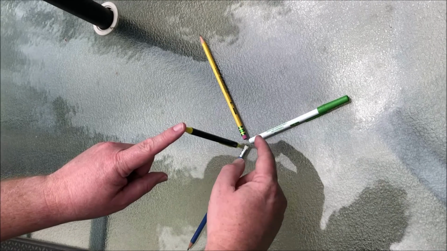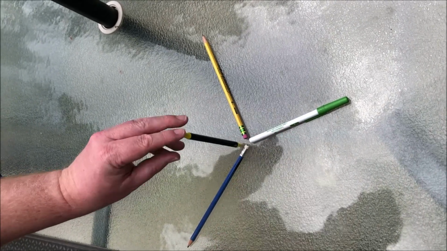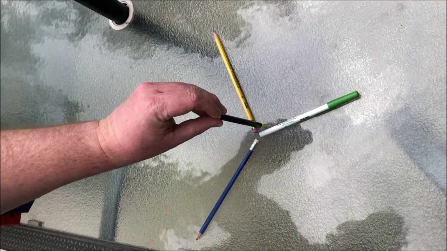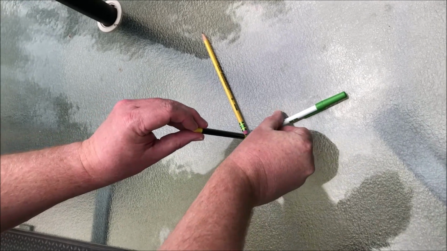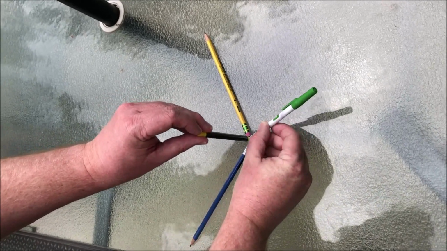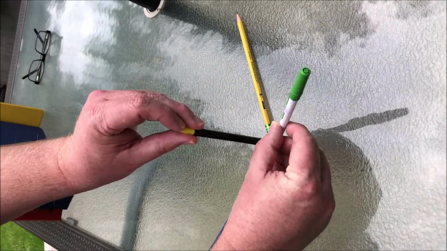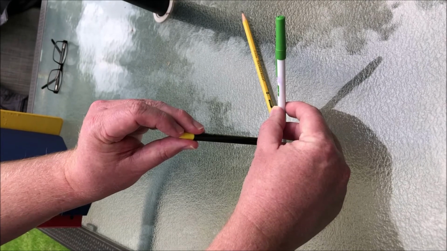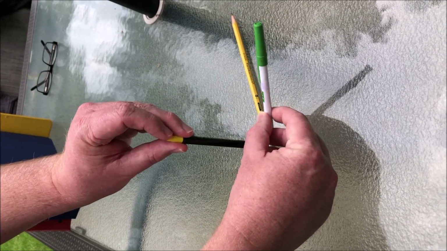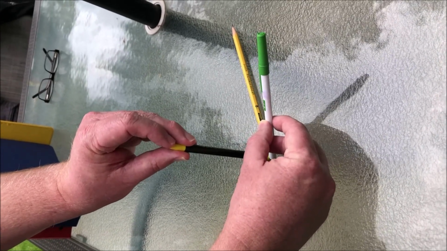If they are perpendicular, this third one must also be on the plane because it would be perpendicular to this normal. If the third one is not perpendicular, so for example like this, you can see that it is not perpendicular and it's not coplanar. It's not lying on the table.